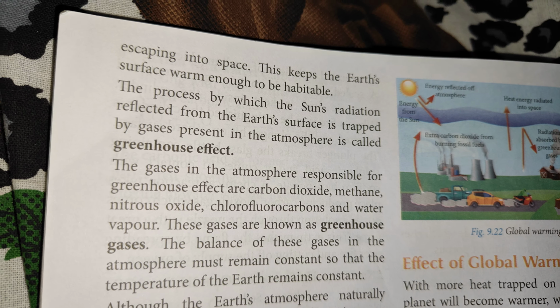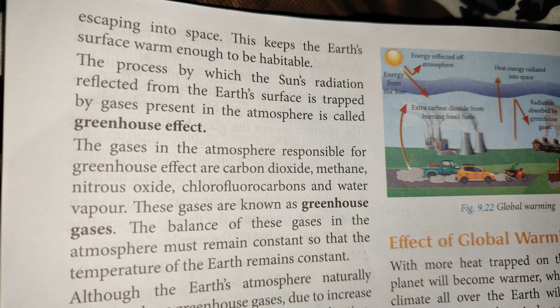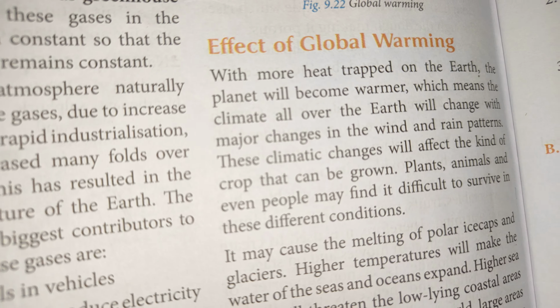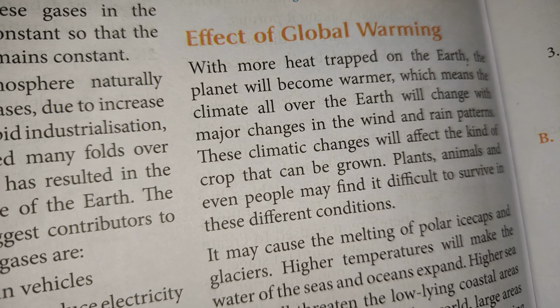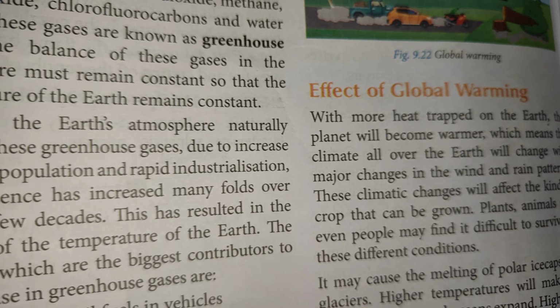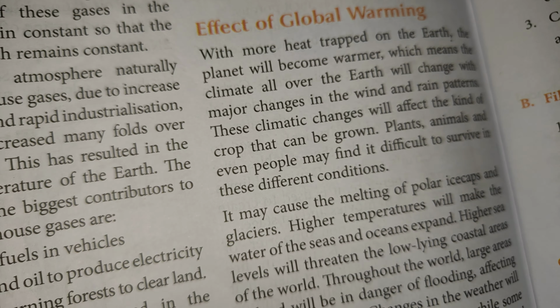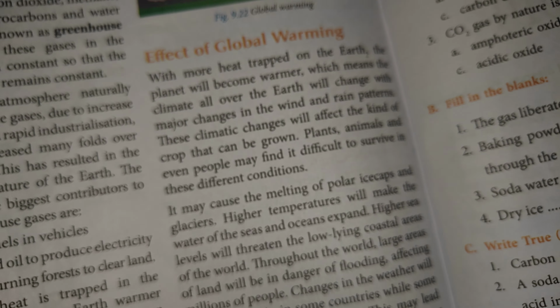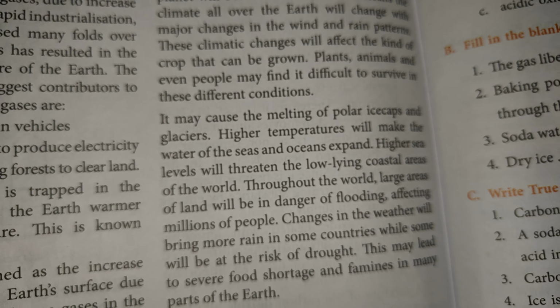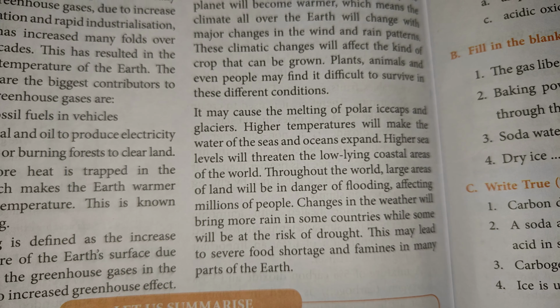And we know what the harmful effects of global warming are. With more heat trapped in the earth, the planet will become warmer, which means the climate all over the earth will change, with major changes in wind and rain patterns. As you can see these days also, in December we didn't feel so cold, but now in January we are feeling it, because of climate change, which is taking place because of global warming.